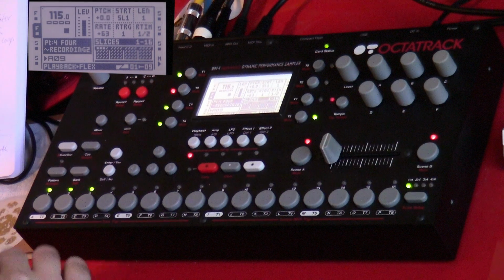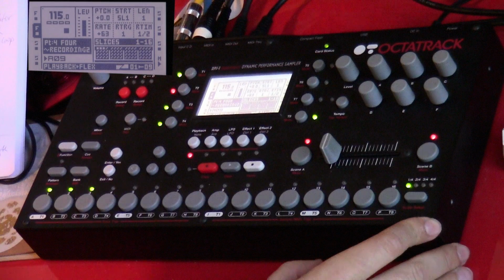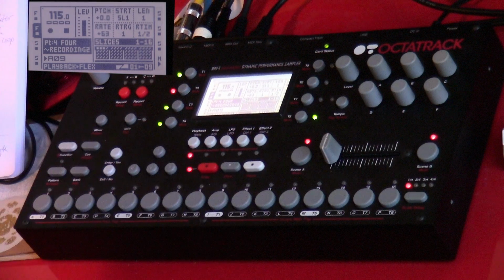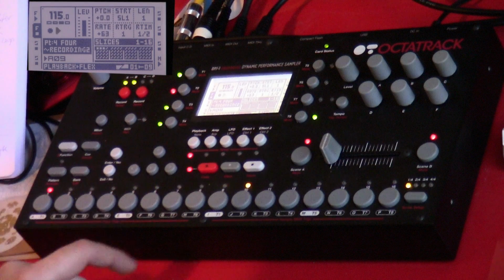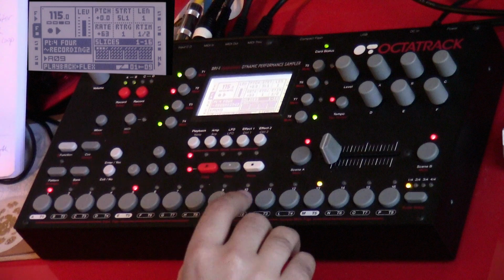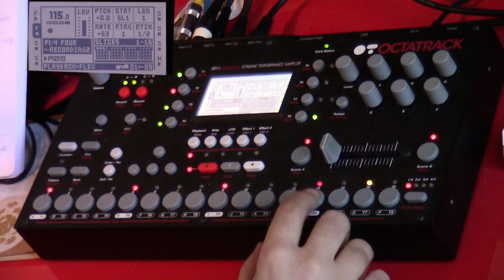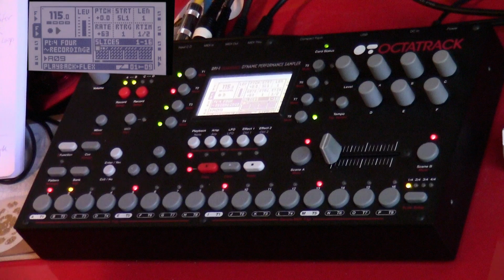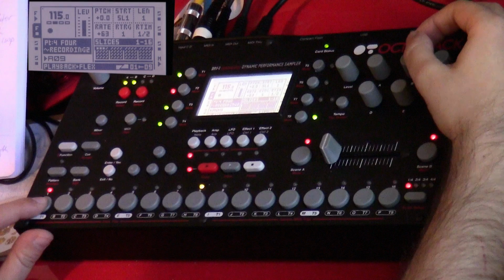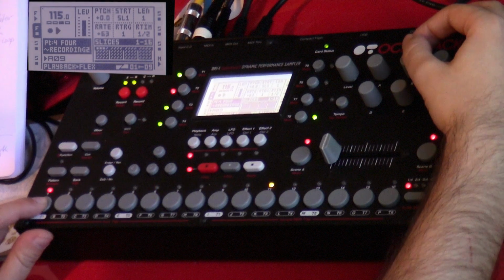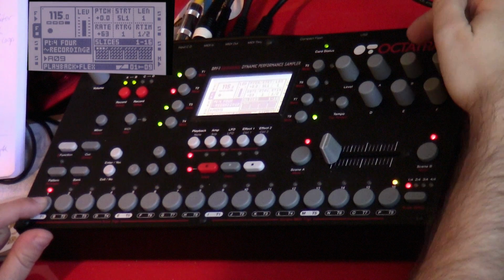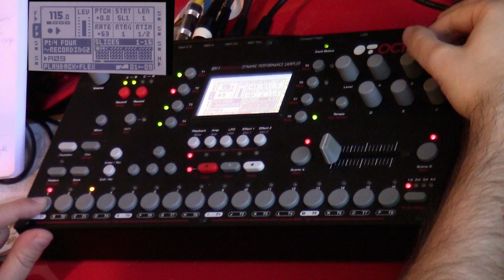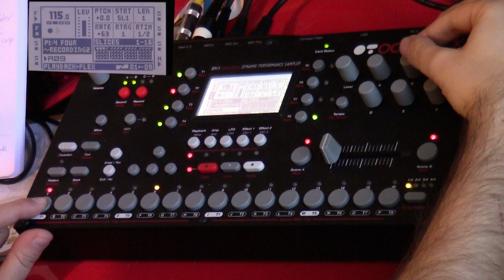And now I'm going to place some trigs to play the slices. Record mode. But that's all the same slice. How do I change it? By using parameter locks. So I hold down the step that I want to parameter lock. Encoder B is going to set the slice that will play.